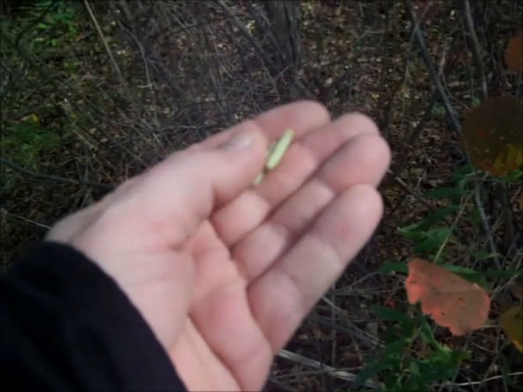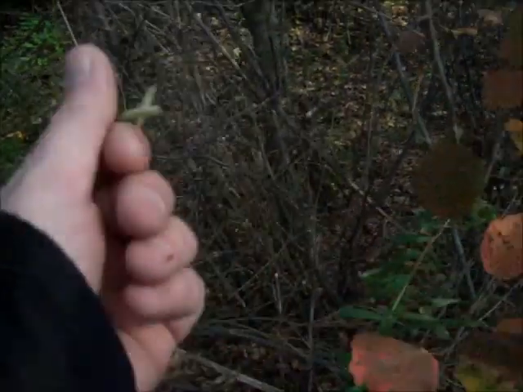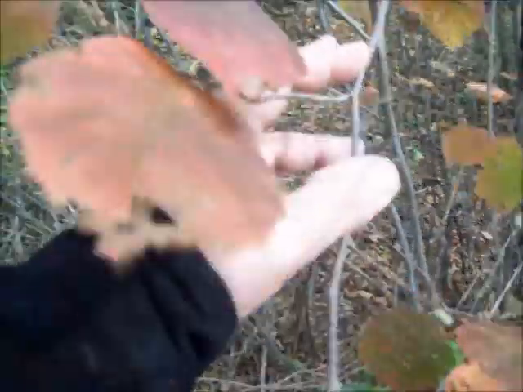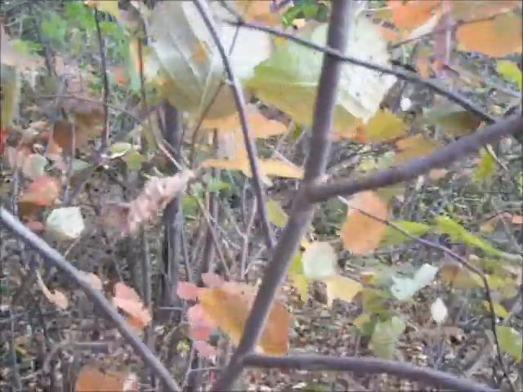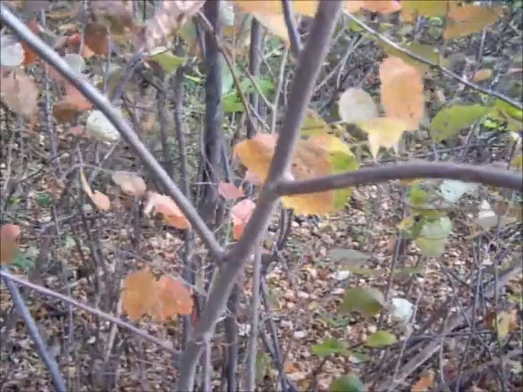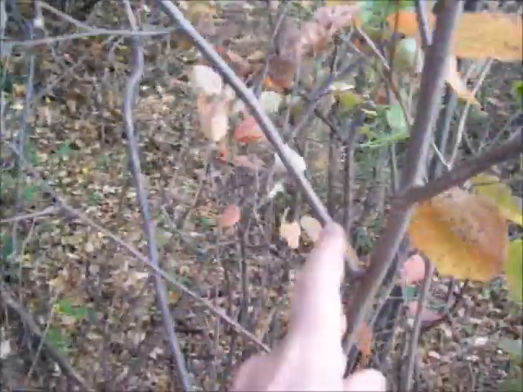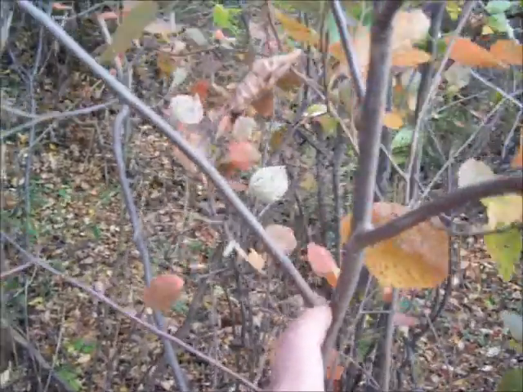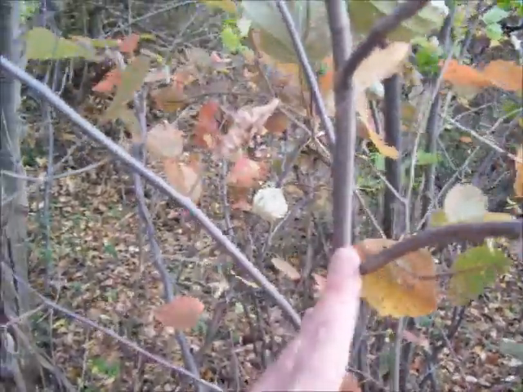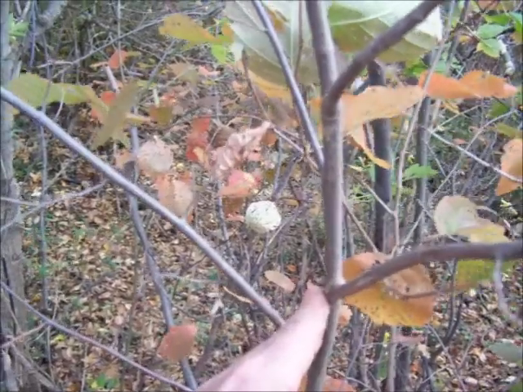And like I said, the first thing I really do is look at the branching, and I can clearly see that that's alternate branching, because I have one on the left and then it comes up, and I have one on the right and there's not one across from it.